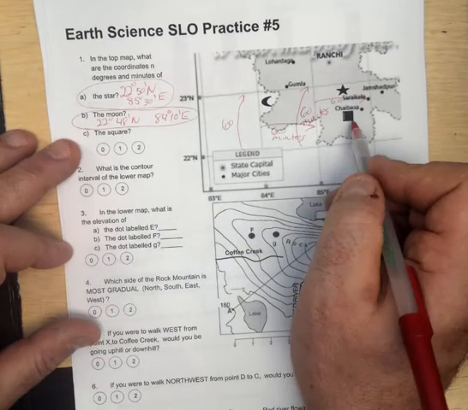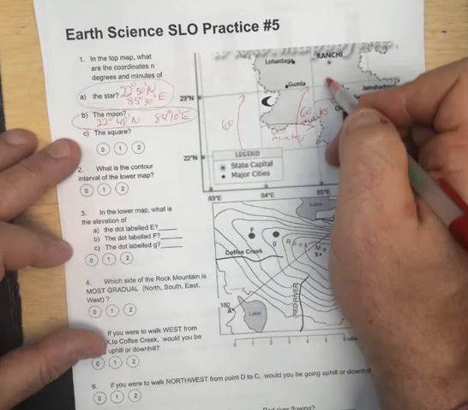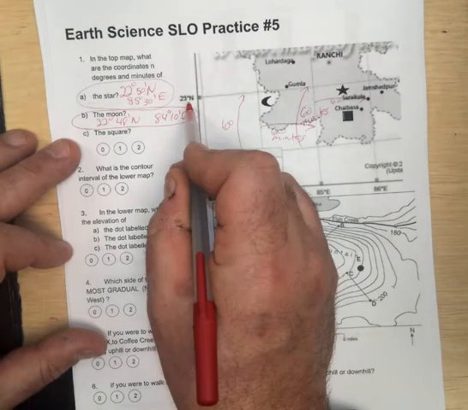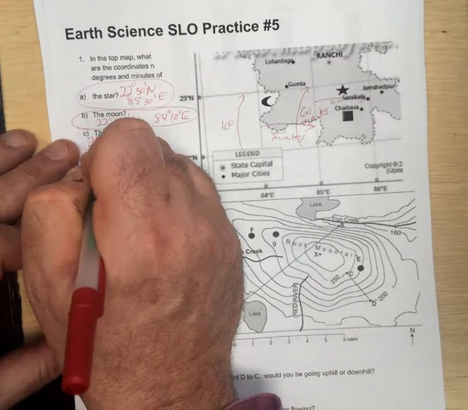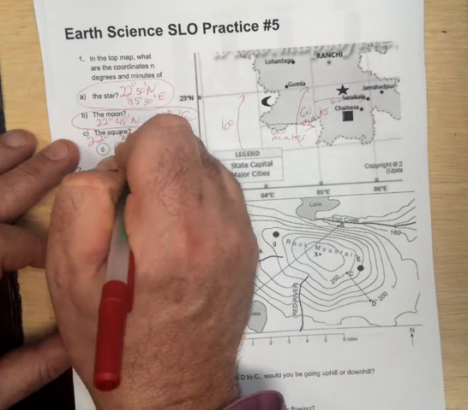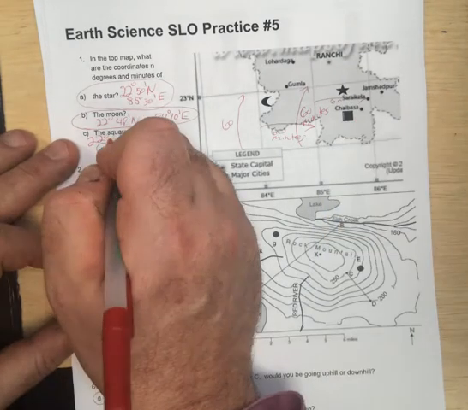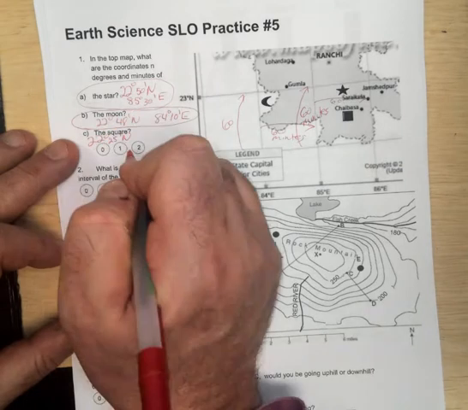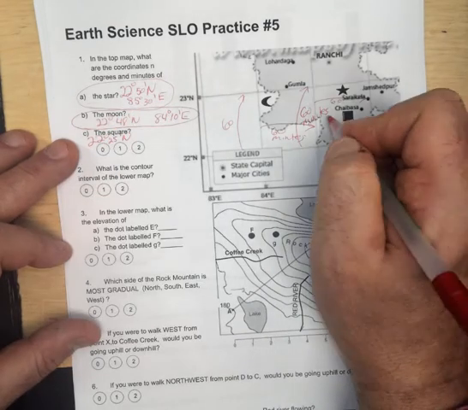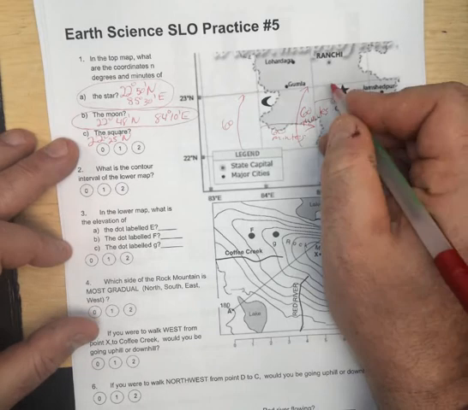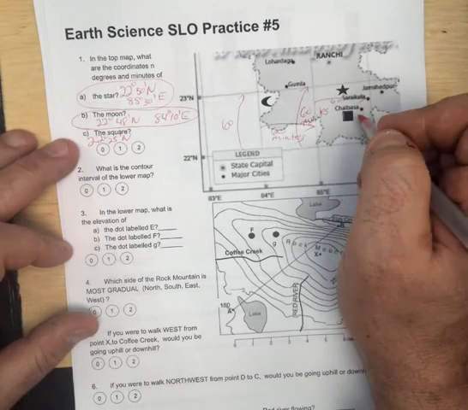Next is a square. Going up and down, it's between 22 and 23. So I'm going to say 22 degrees, something minutes north. And it looks to me like it's just a little bit less than halfway. So I'm going to say 25 minutes. Exactly halfway would be 30. Remember, the whole way is 60. So a little bit less than half.